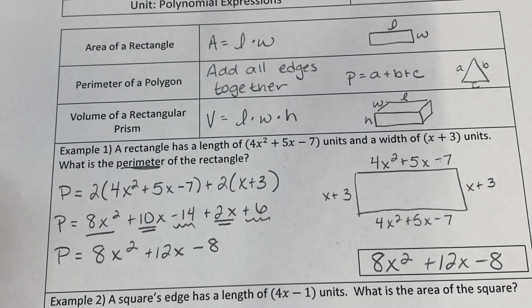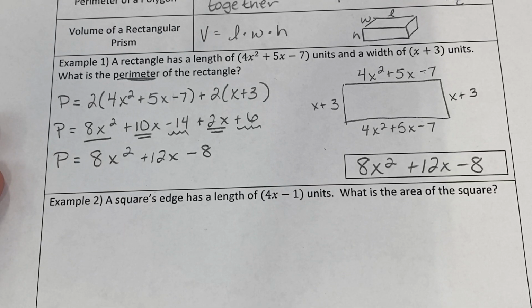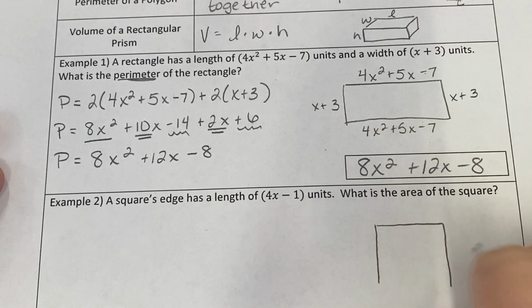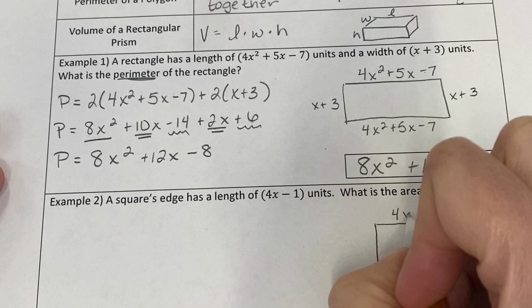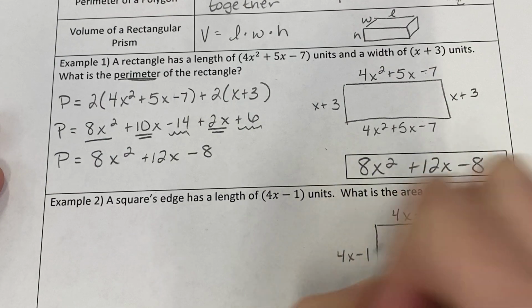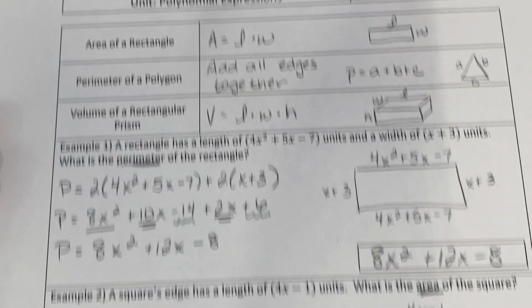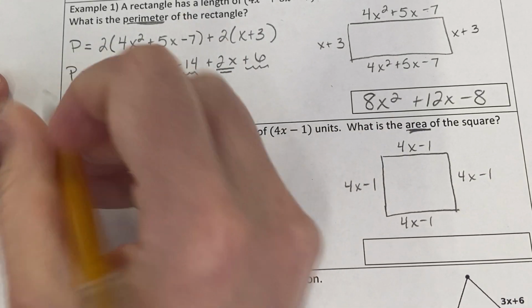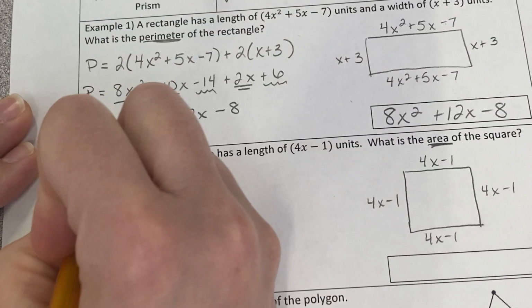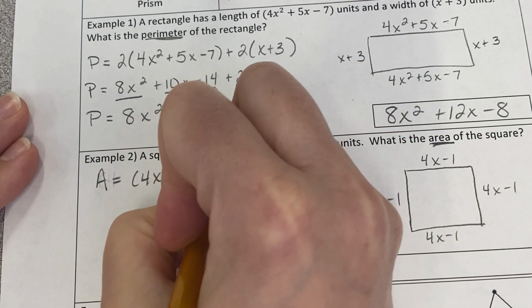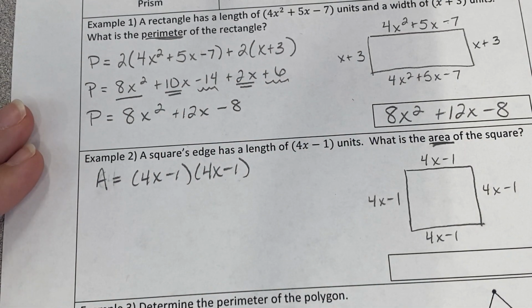Okay. Example 2. A square's edge has a length of 4x minus 1. So let's draw that. And we know that with this square, all 4 sides are equal. So that means that this is 4x minus 1, and so is this, and so is this, and so is this. What is the area? So for area, we take length times width. So I'm going to multiply 4x minus 1 times 4x minus 1. Let me put A there. Area equals 4x minus 1 times 4x minus 1. Okay.